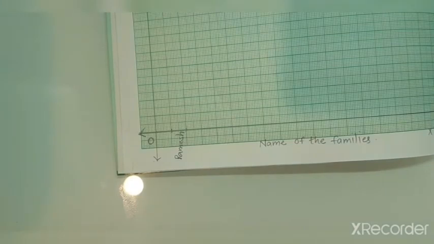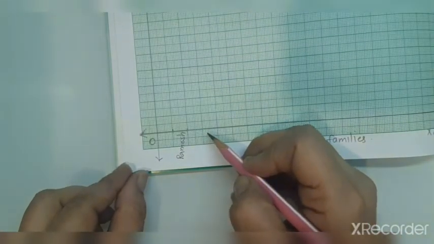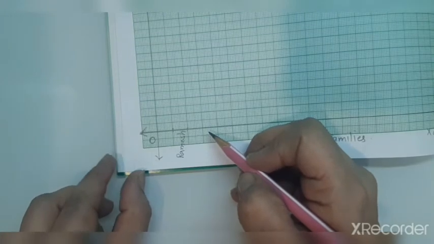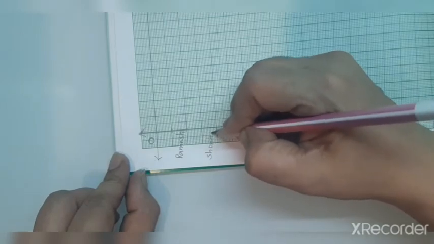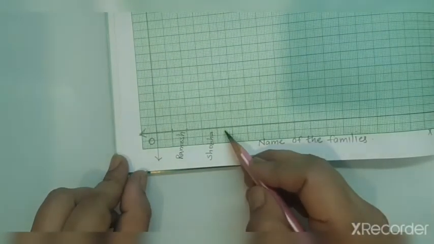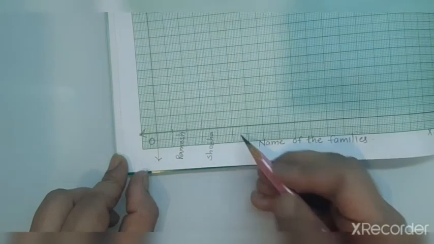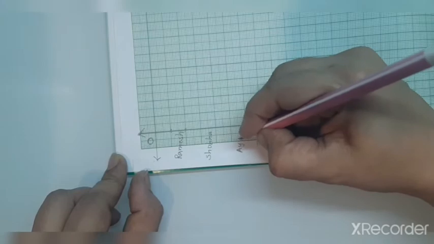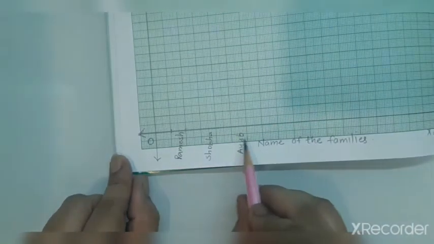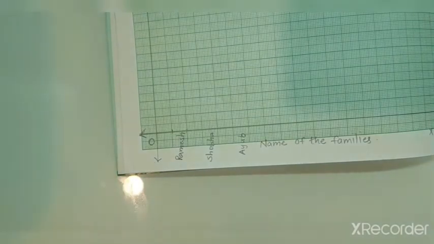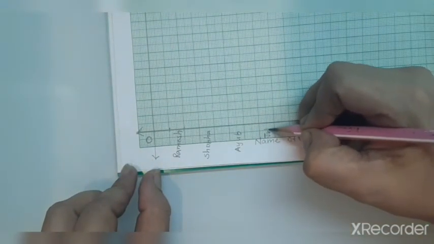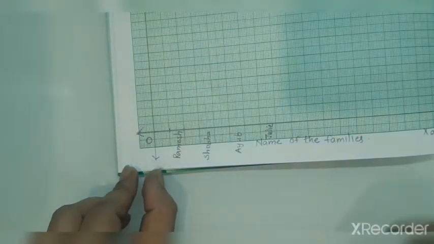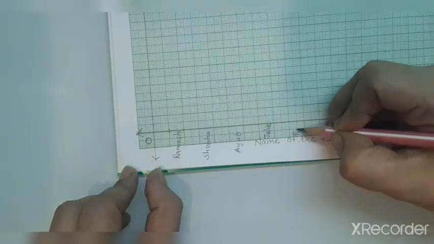Again I will leave one more unit, and in the next I will write the second name, which is Shobha. Again I will leave one unit and write the third name, Ayub. Why am I writing the names like this? Because the names are big and cannot fit in that small place. After Ayub is Julie, so I will leave one unit and write Julie. After Julie is Rahul, so I'll leave one unit and write Rahul.